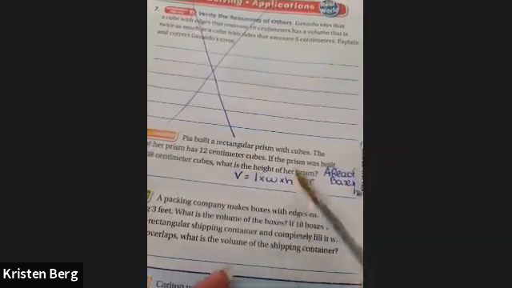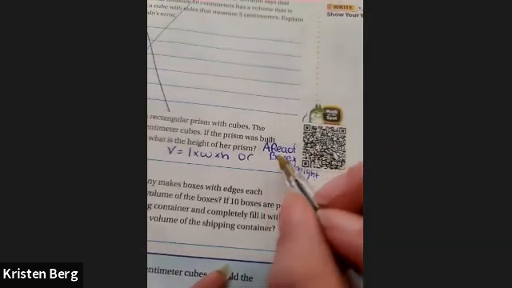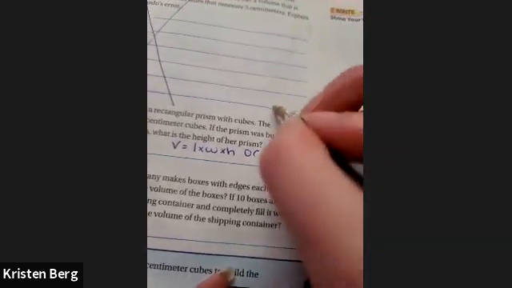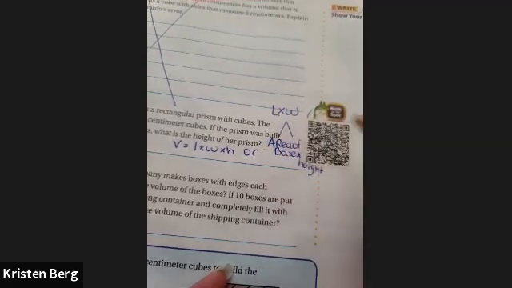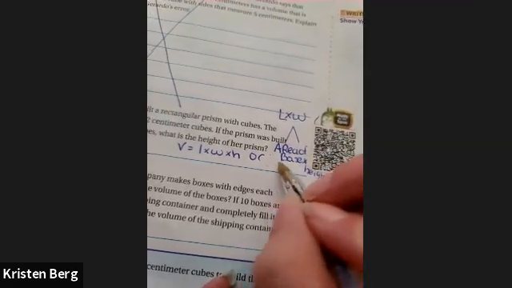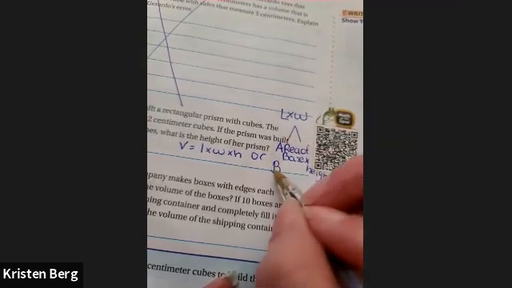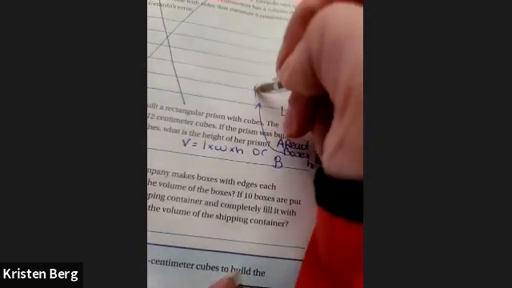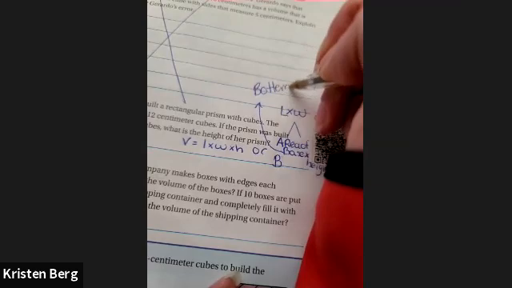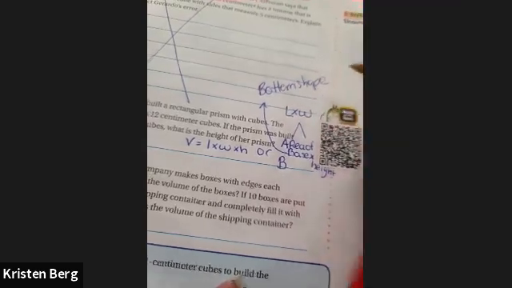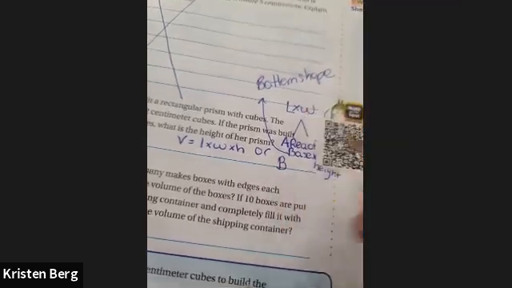So the bottom is a rectangle. So in order to find the area of a rectangle by itself is length times width. So it's already basically combined it for you and said big B, the area of the base, the bottom shape. Remember, the base means bottom shape.